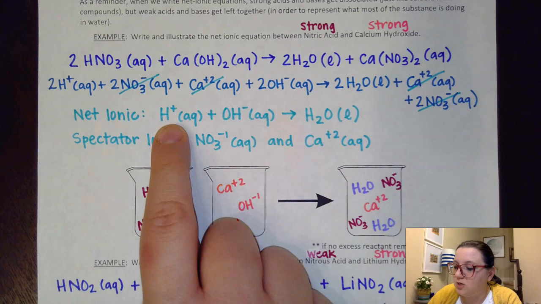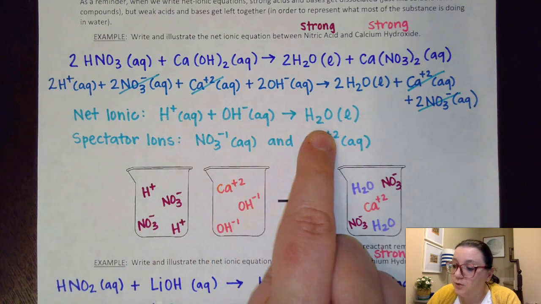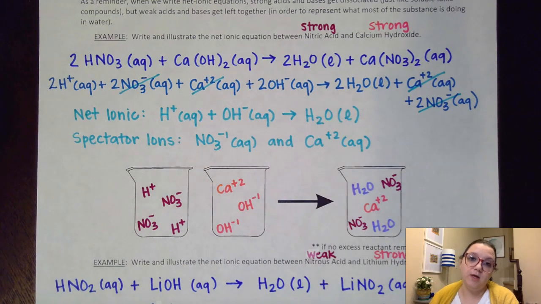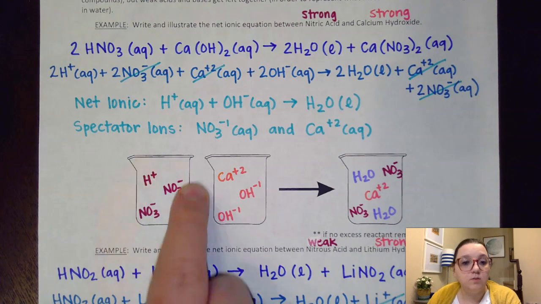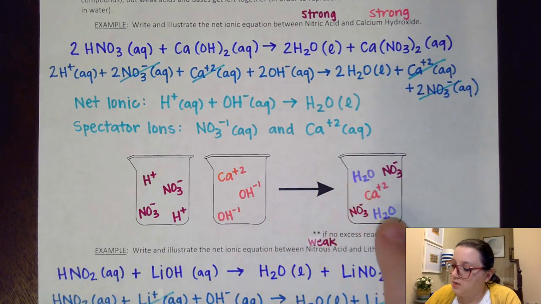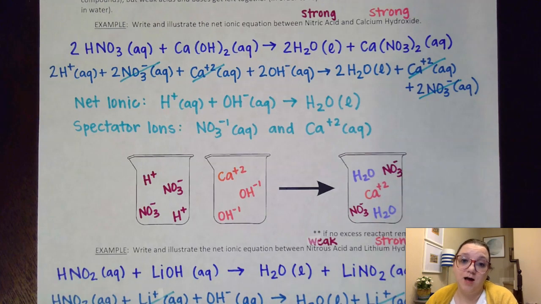So I'd have the hydrogen ions plus the hydroxide ions forming our liquid water. Notice I did go ahead and reduce it down. Originally, it did have 2 in front of everything. So instead of putting 2, 2, and 2 for my coefficients, I reduced those down to 1, 1, and 1. Then when I came down here to my particle diagram, I showed my nitric acid all split up, my calcium hydroxide all split up to start off with, and then we ended up forming water with the 2 nitrates and the calcium ion remaining as our spectator ions there.